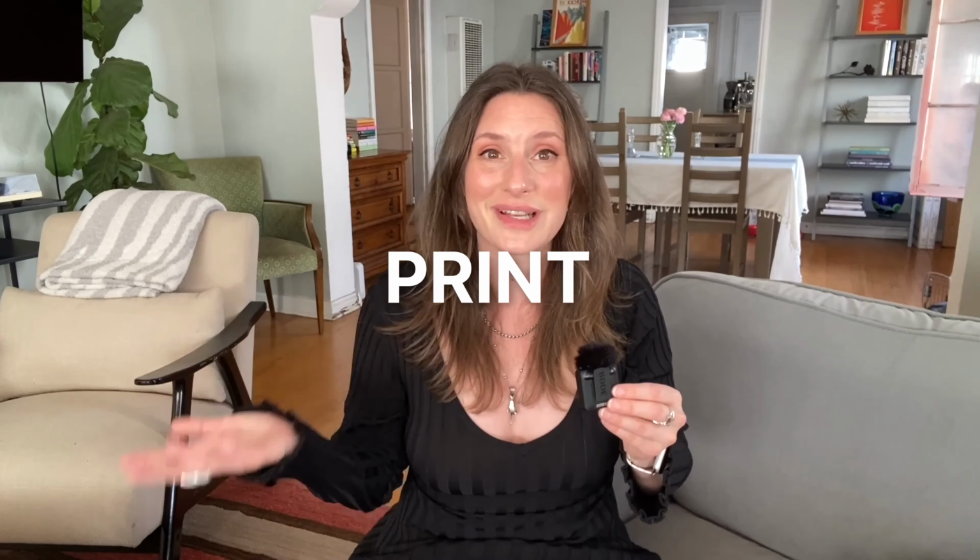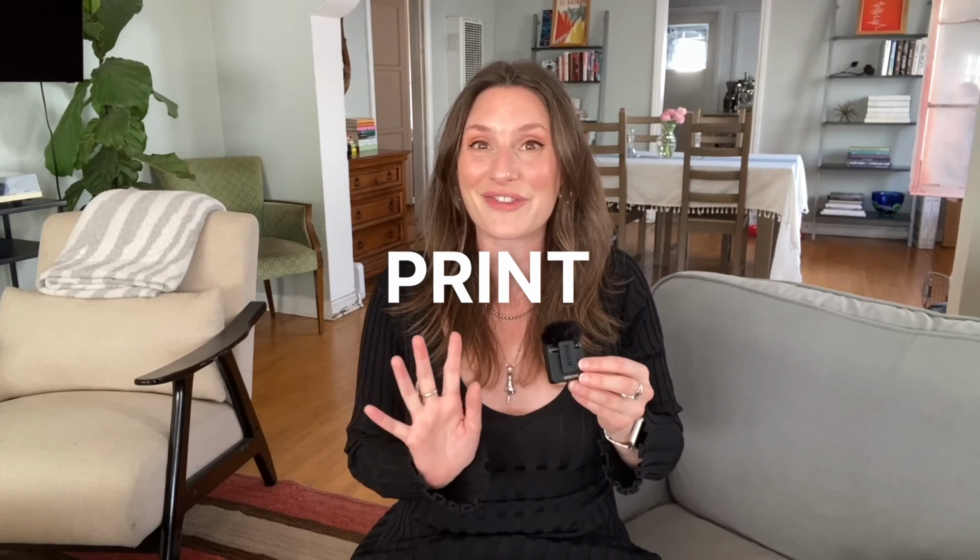And of course, print assets. Those are not totally off the table. You're still making brochures, you're still making business cards, you're still making signage. Some places are even still making direct mailers. Hey, don't count it out. If it's working, it's working.